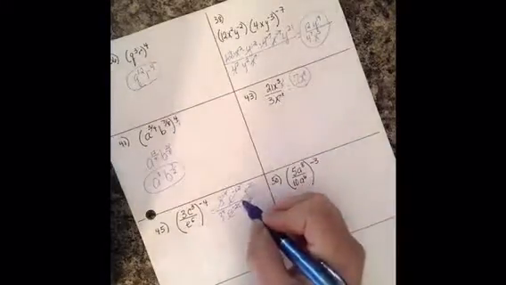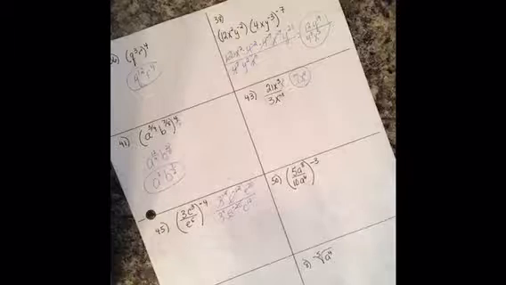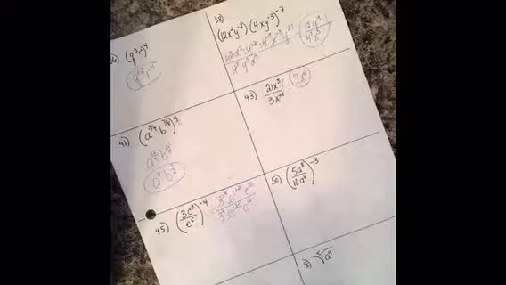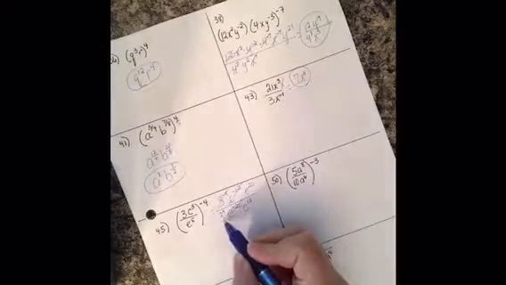Okay. Now I don't have any variables that are similar. I don't have the same base of anything that I can combine. So all I did here was get everything positive, and I'm done. Now I can do 3 to the 4th power. And again, not my calculator, but I know 3 times 3 is 9. Times 3 again is 27. And times 3 again is 81. So that's going to simplify to 81.